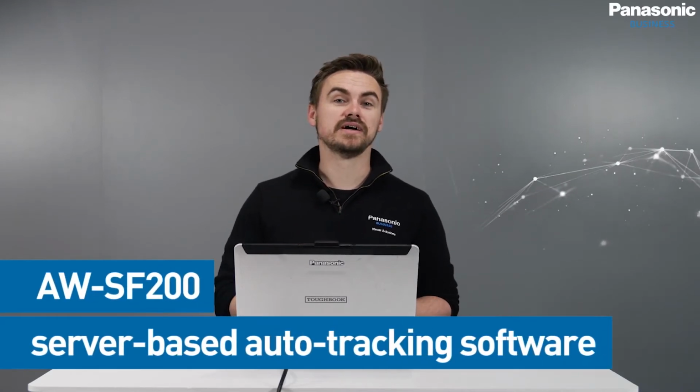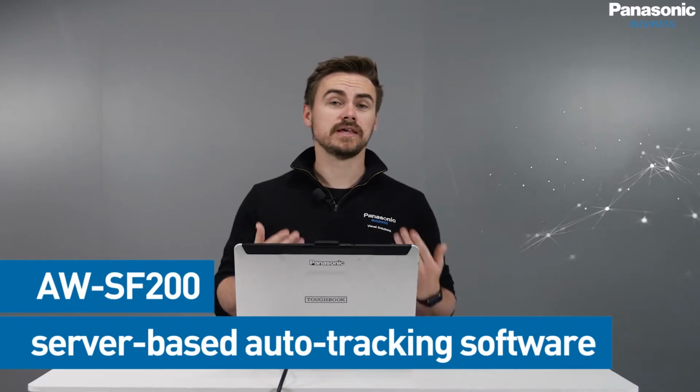In this episode, however, we'll be taking a look at the AW-SF200 server-based version of the software and looking at how auto-tracking can be implemented across multiple PTZ cameras. So let's take a look at how we can use this incredibly powerful software with SF200.